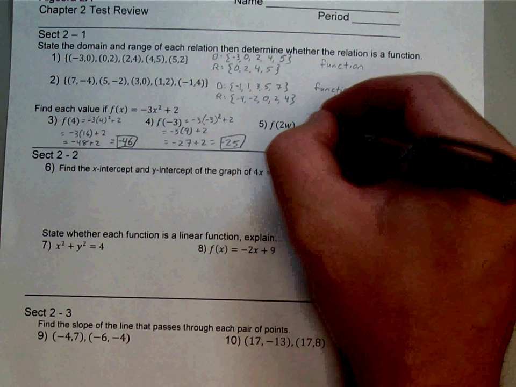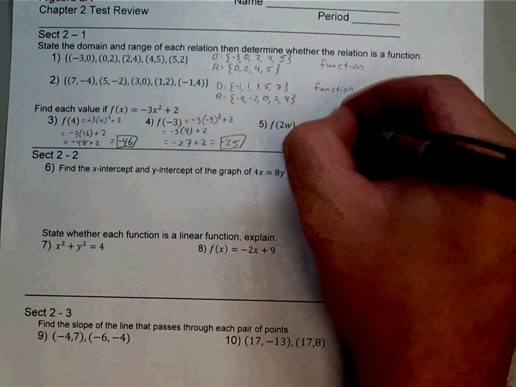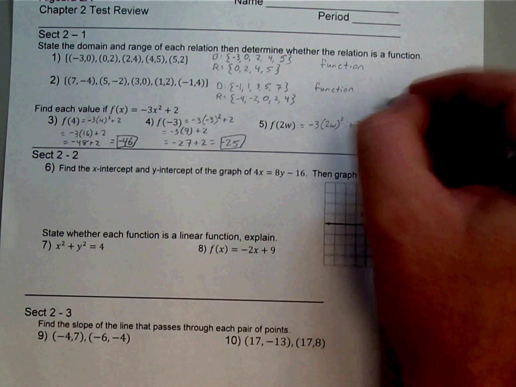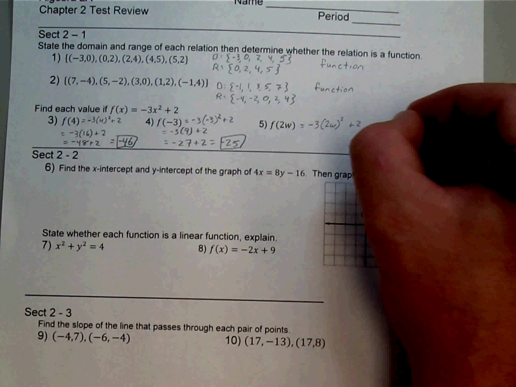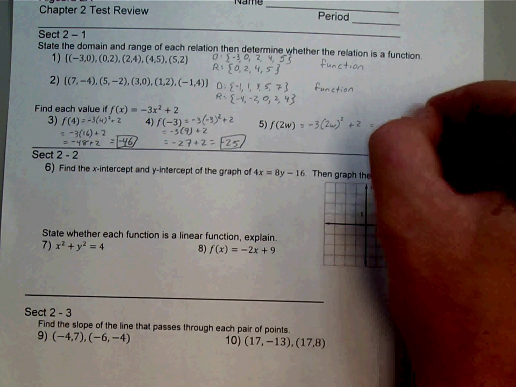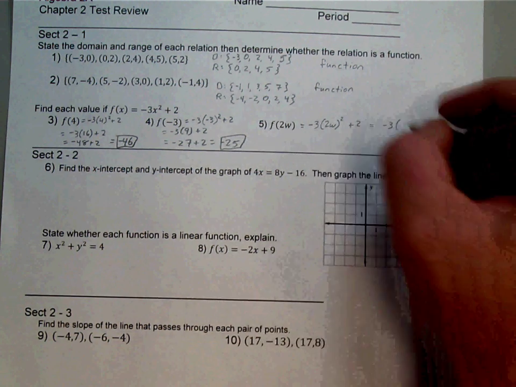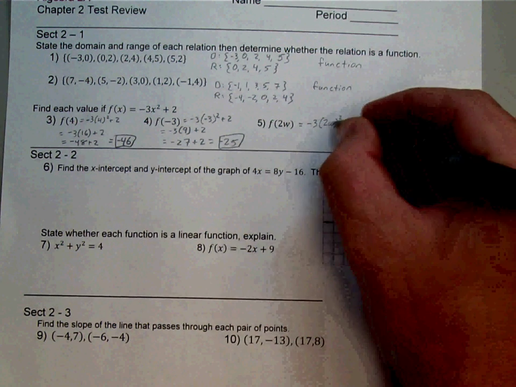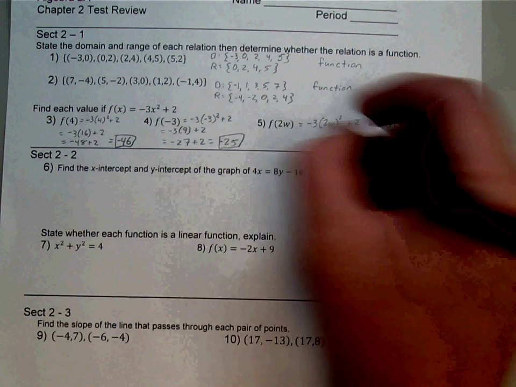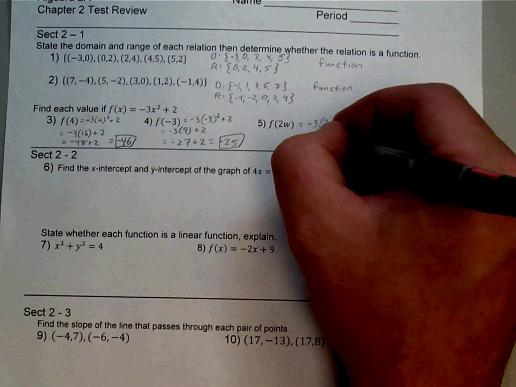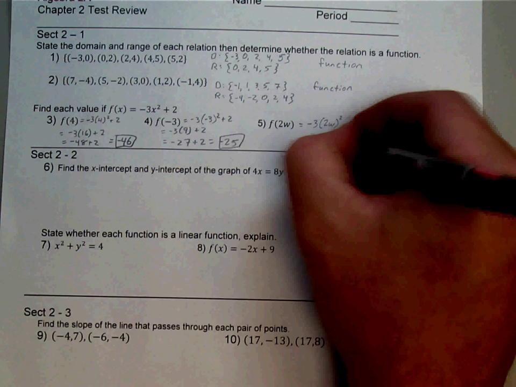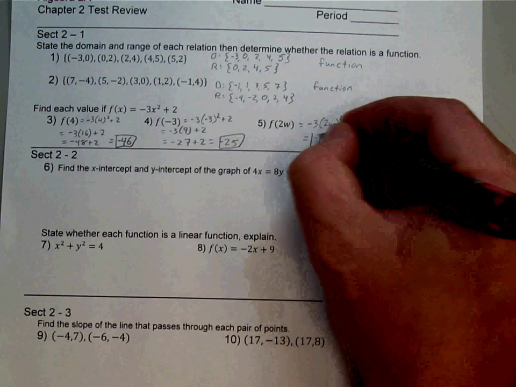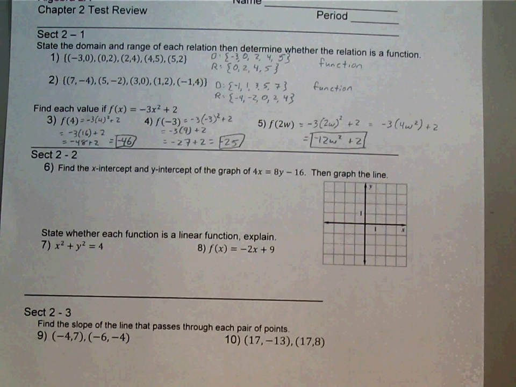Number 5, we have -3 times 2w squared plus 2. Square first, keep the -3 there. 2w squared. 2w times 2w is 4w squared. So you have to square the 2 and the w both, and you have plus 2. Now do the multiplication. -3 times 4w squared is -12w squared. Plus 2. We do not have like terms, so I can't do anything else. That's your answer.